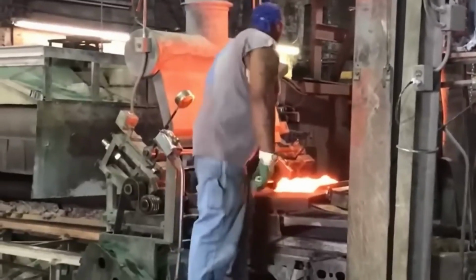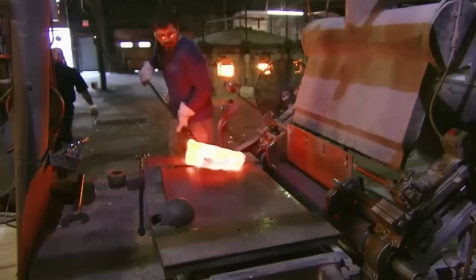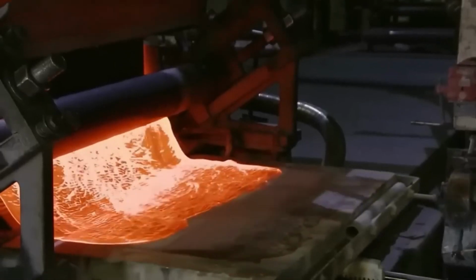Have you ever wondered why some glass appears opaque rather than transparent? This effect is created by adding materials like tin oxide or phosphates to the glass mixture, causing light to scatter rather than pass through clearly.